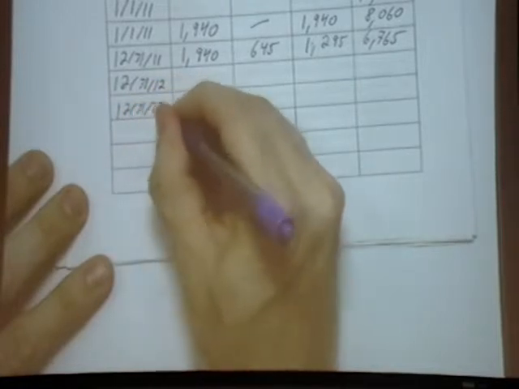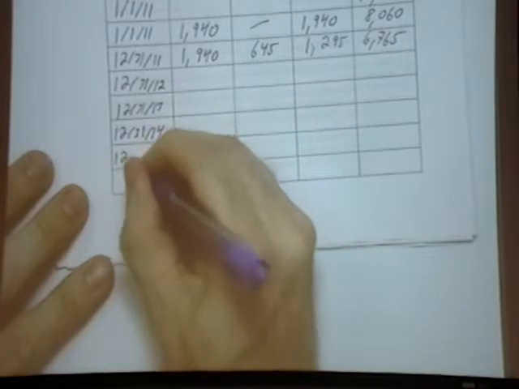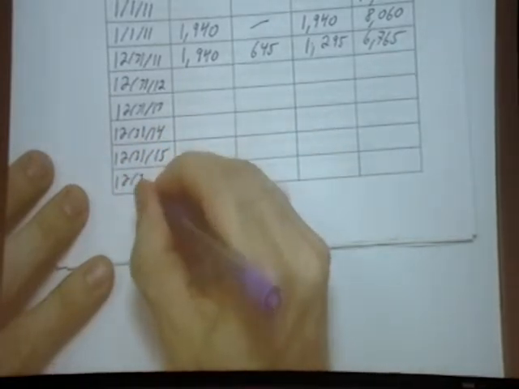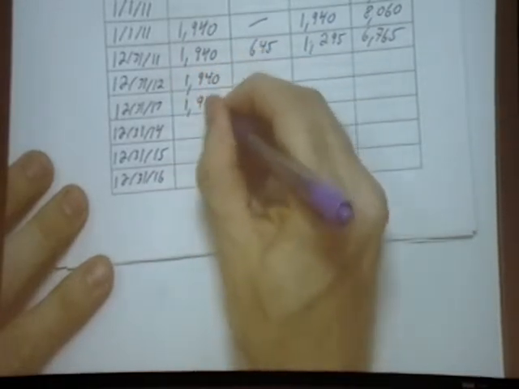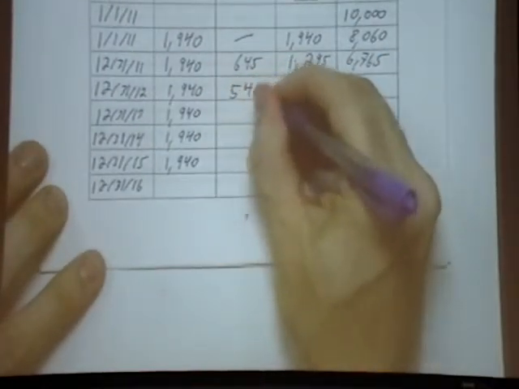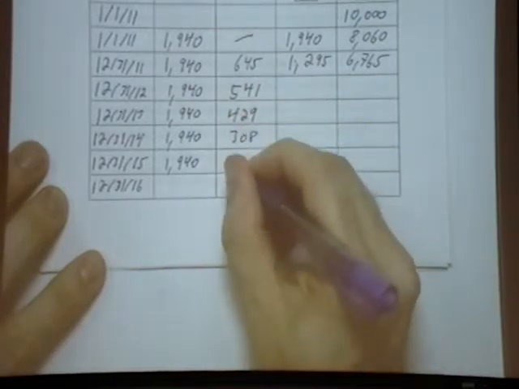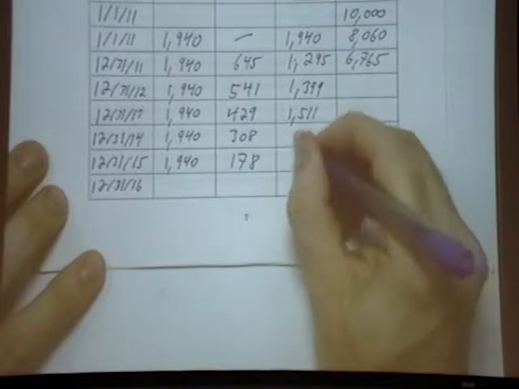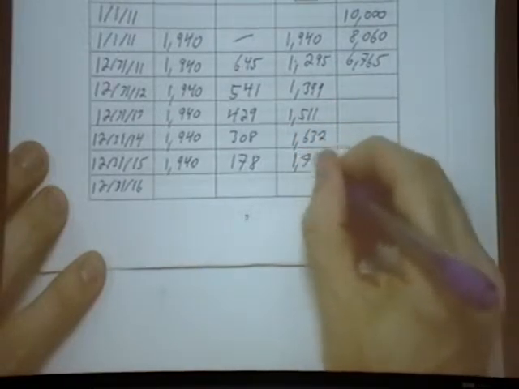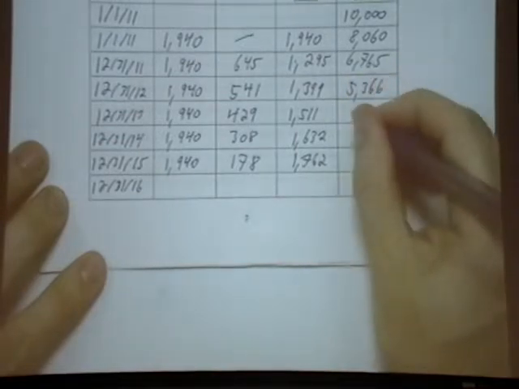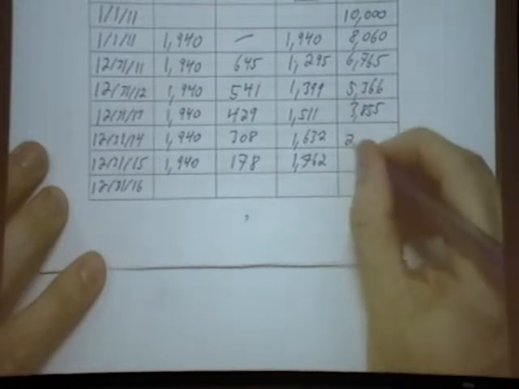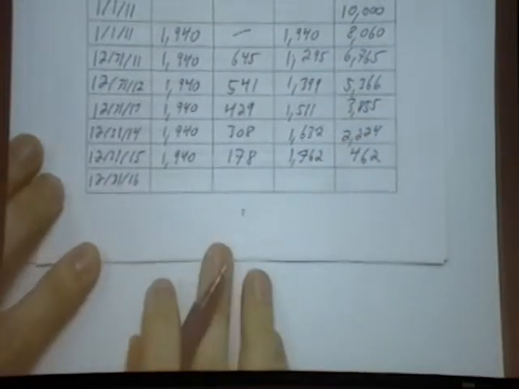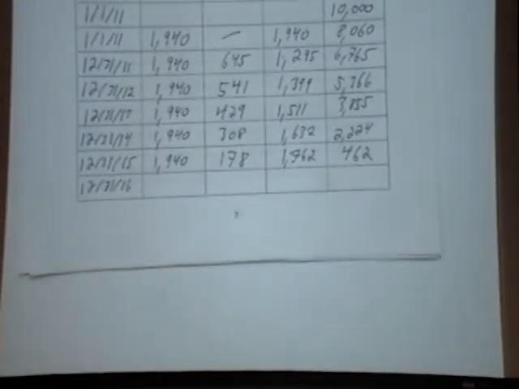And I'll just fill all these in, and then we'll talk about what we see toward the end. All right, and we're going to do this last line once you've copied all those down.